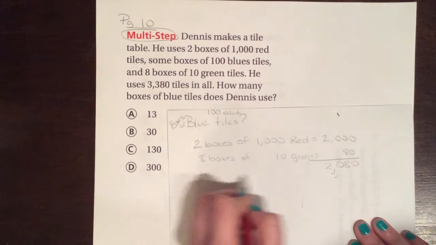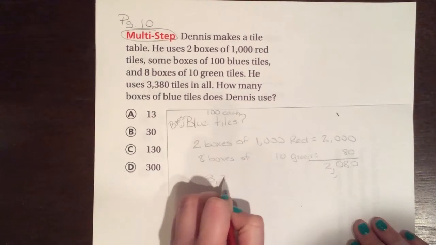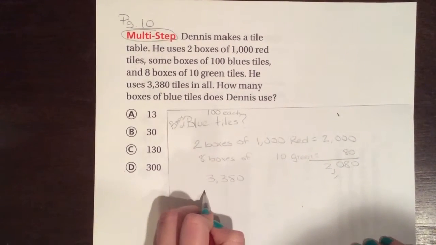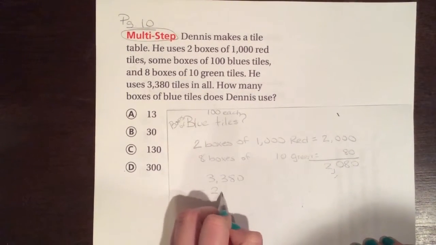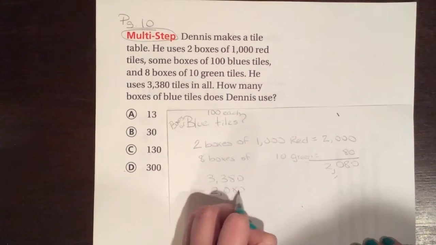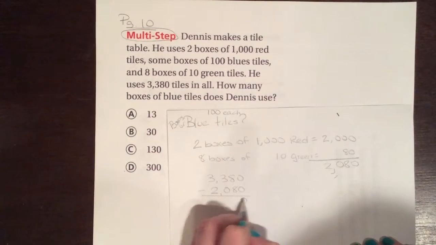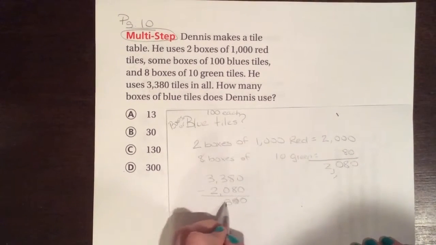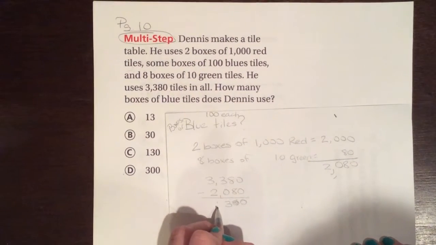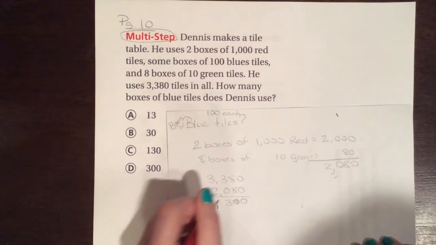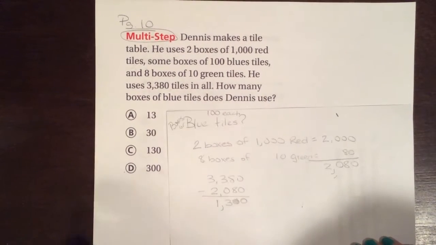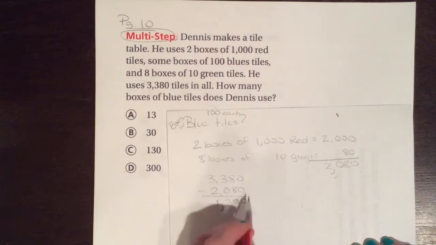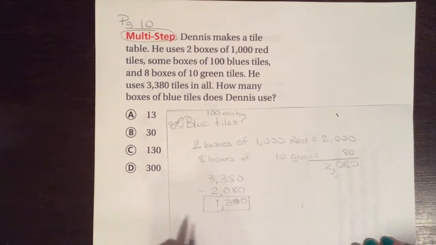So we're going to take our number, 3,380, and subtract 2,080 tiles. Then we're going to have a comma here. So what we have left are 1,300 tiles.